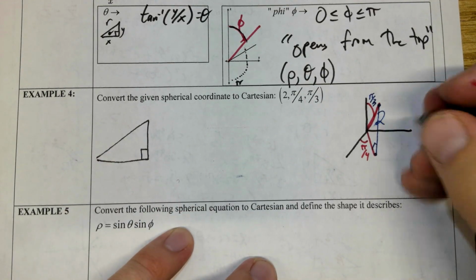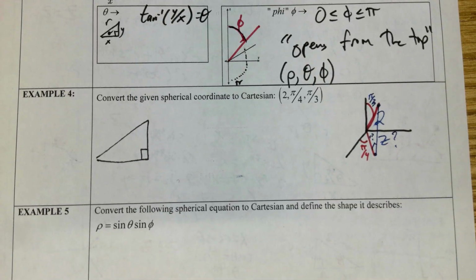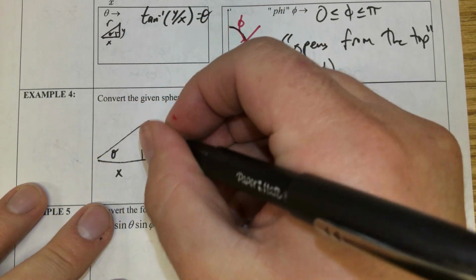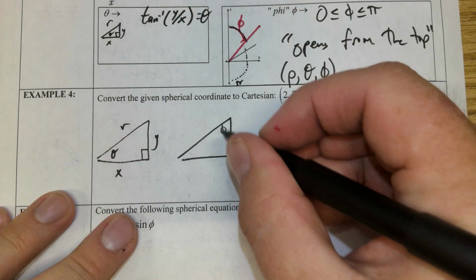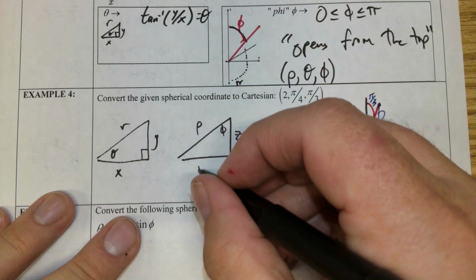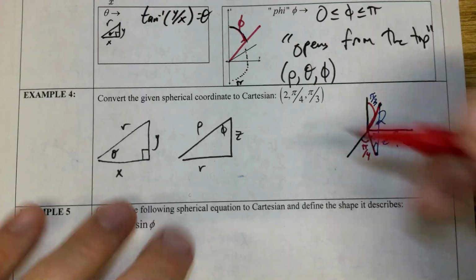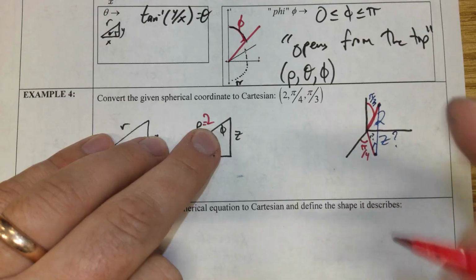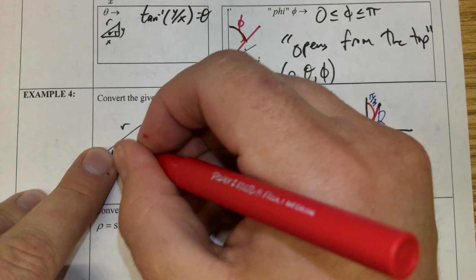So the 2 is my rho, my z is unknown, my r is unknown, and that's where these triangles are going to come save us. Honestly, you might be interested in just labeling them blank before filling them in. Just good practice. I fill in the values I know. This is 2. This is pi over 3. This is pi over 4.